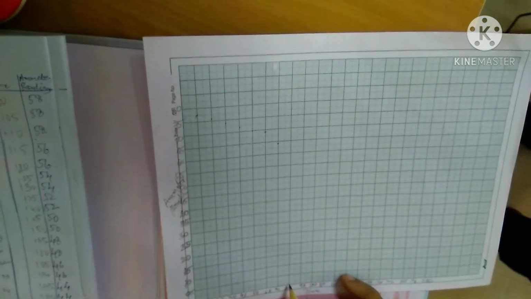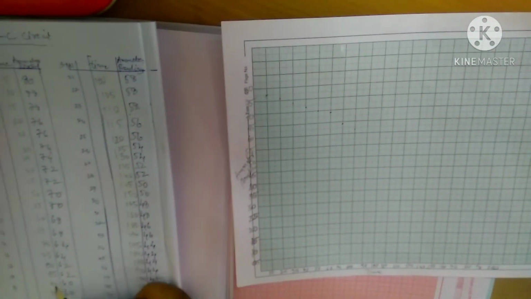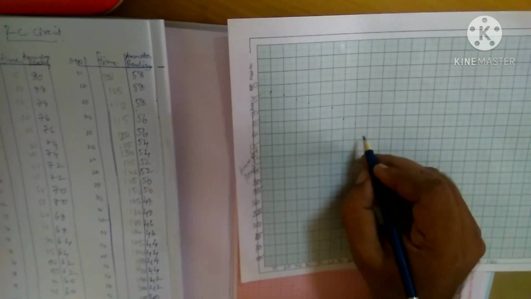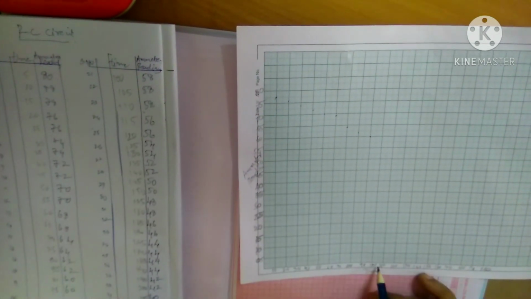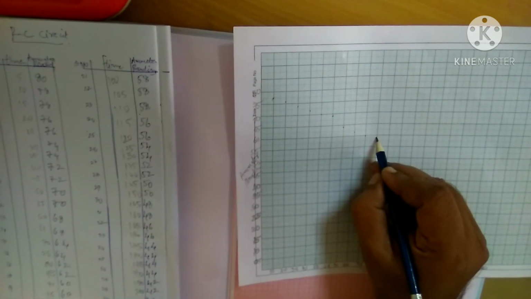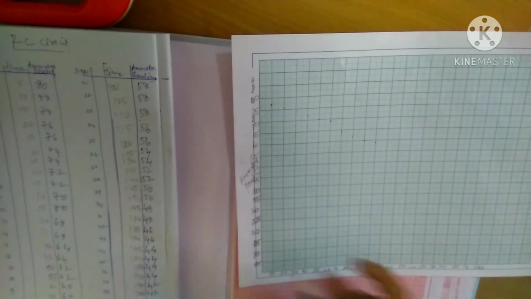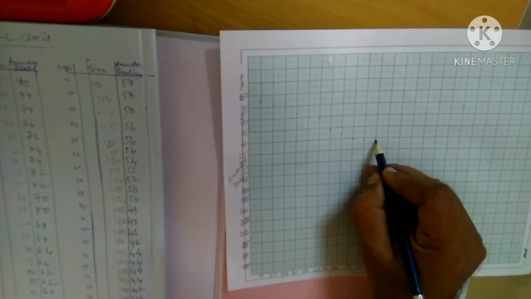And 80 it is 62. 80 we have 60 here, so this will be the 62 point. And for 90 it is 60. So 90 here and 60 is available here. So this is how it is. And then for 100 it is 58. So 100 we are going to go for 58. And for 110 it is 58 once again. So 110 also we are going to go for the same 58.